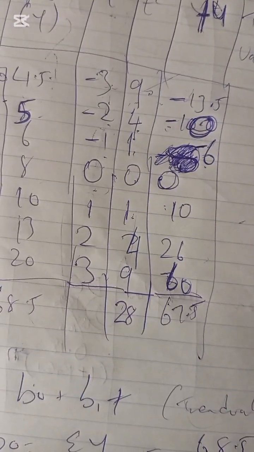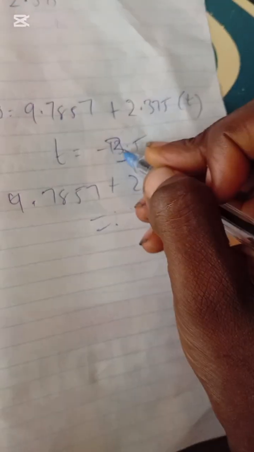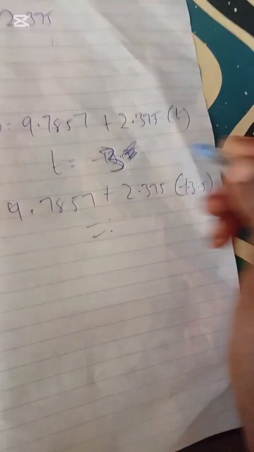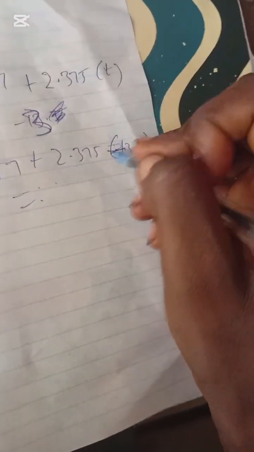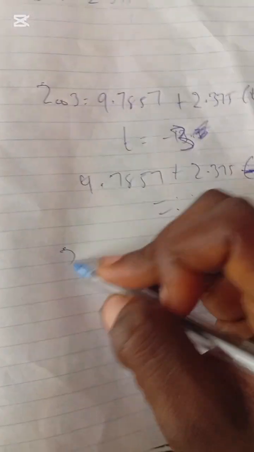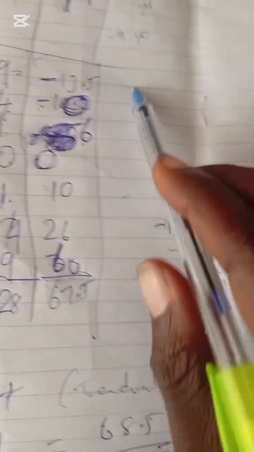For 2004 you do the same thing. Remember, for 2004, sorry, this was not 13.5, t is minus 3. I made a mistake, minus 3. So this is minus 3 for t, because they said t, not t squared, sorry. So this is minus 3. Whatever you get, you put it. Then the other one, remember again, when you want to go to 2004, that's how to find that trend value.